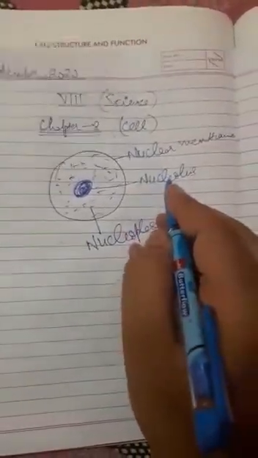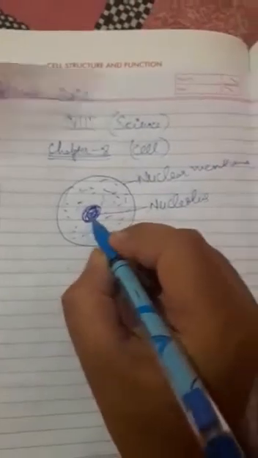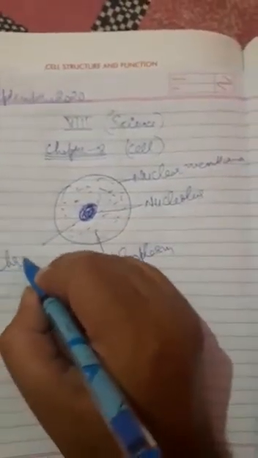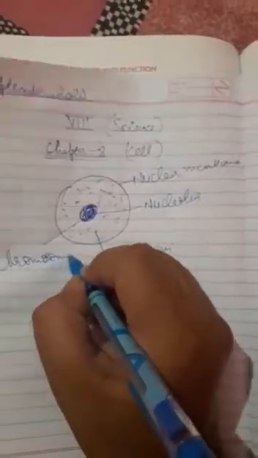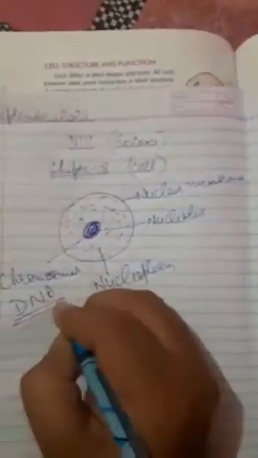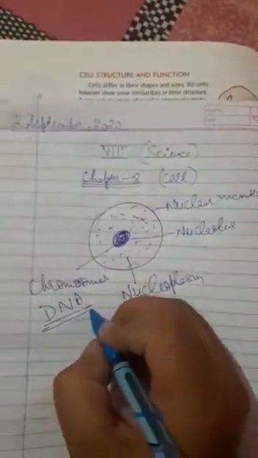This is the nucleolus. Nucleolus contains thread-like structures. These thread-like structures are known as chromosomes, and these chromosomes are the thread-like structures which contain DNA, deoxyribonucleic acid.